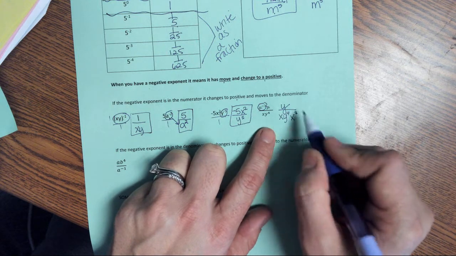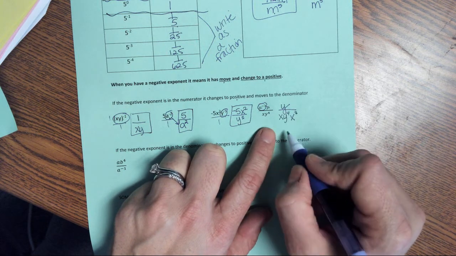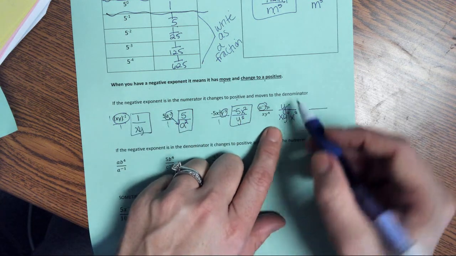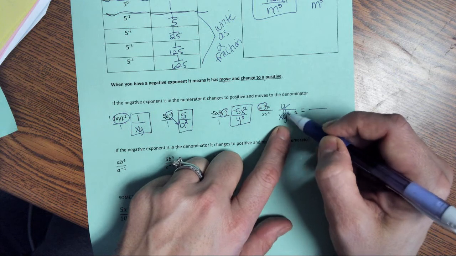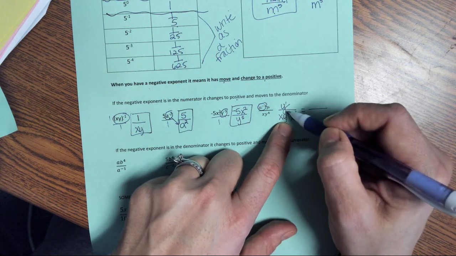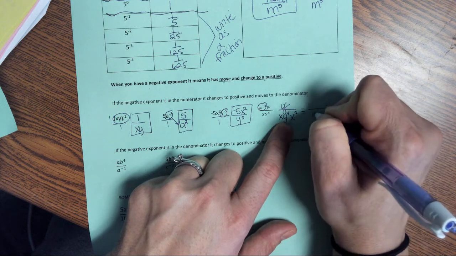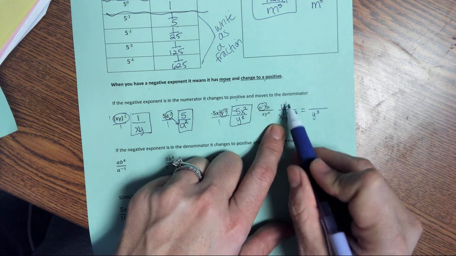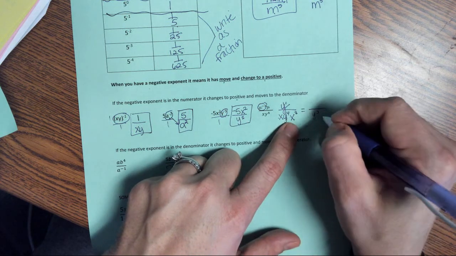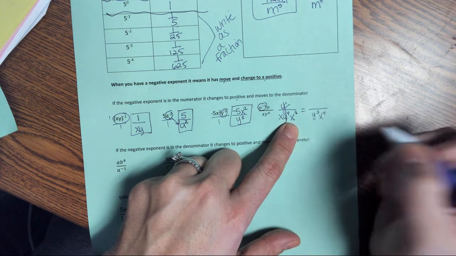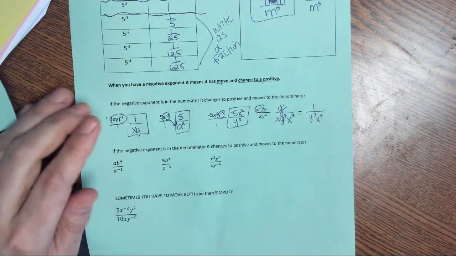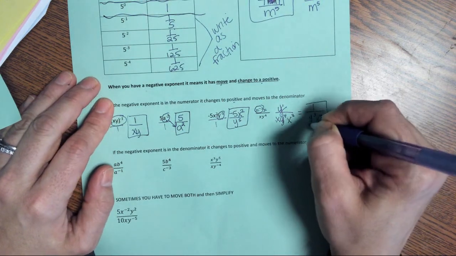But now there's some simplifying that I need to do because there's x's and y's. So since there's y's here and y's here, it would be y to the 1st, y to the 4th. There's more y's on bottom, so it would be y to the 3rd because 4 minus 1 is 3. And then x times x to the 3rd is x to the 4th. And since there's nothing left on top, we have to put a 1. And it's done and simplified.